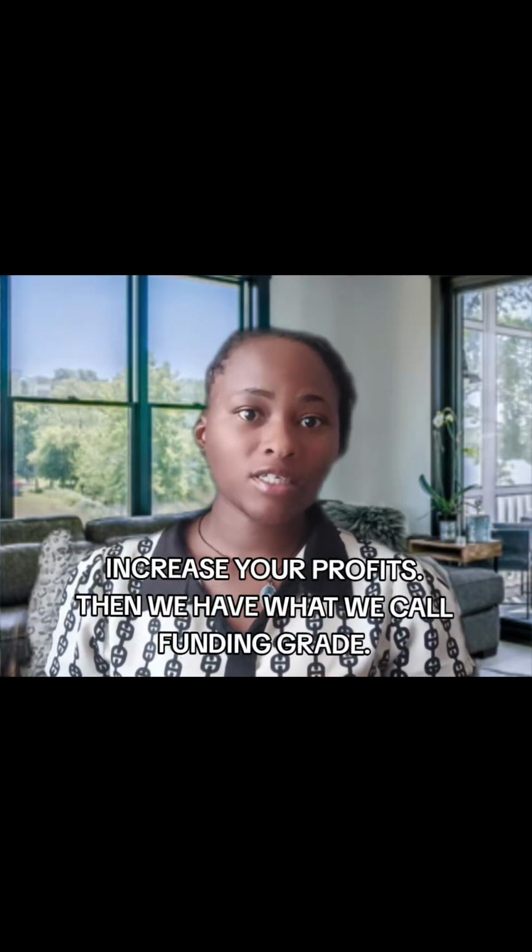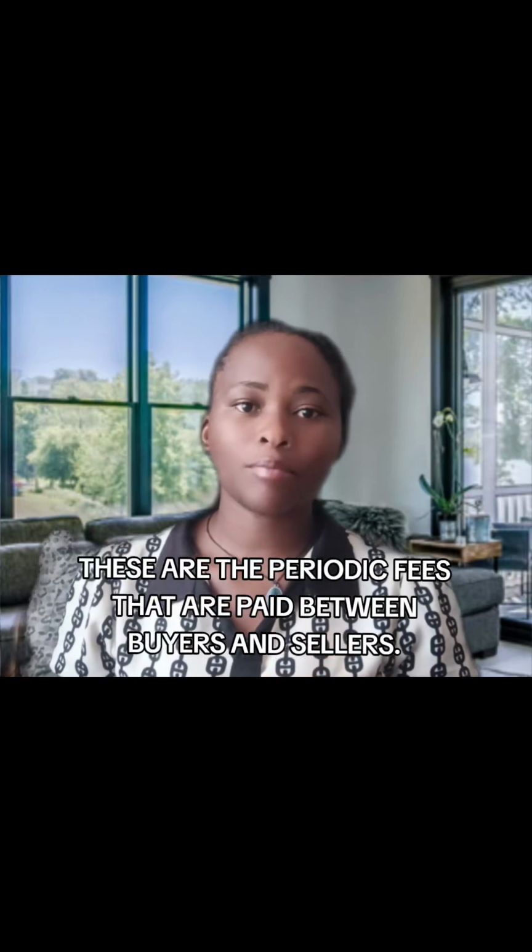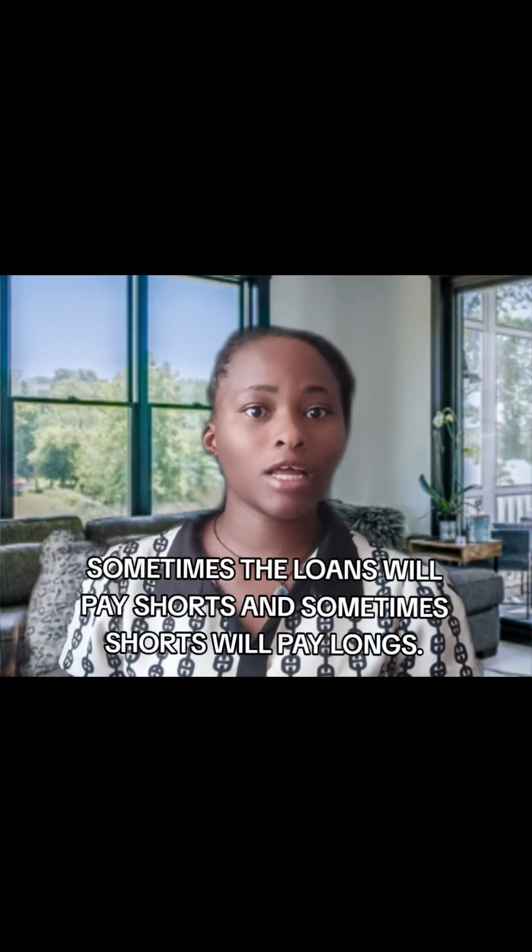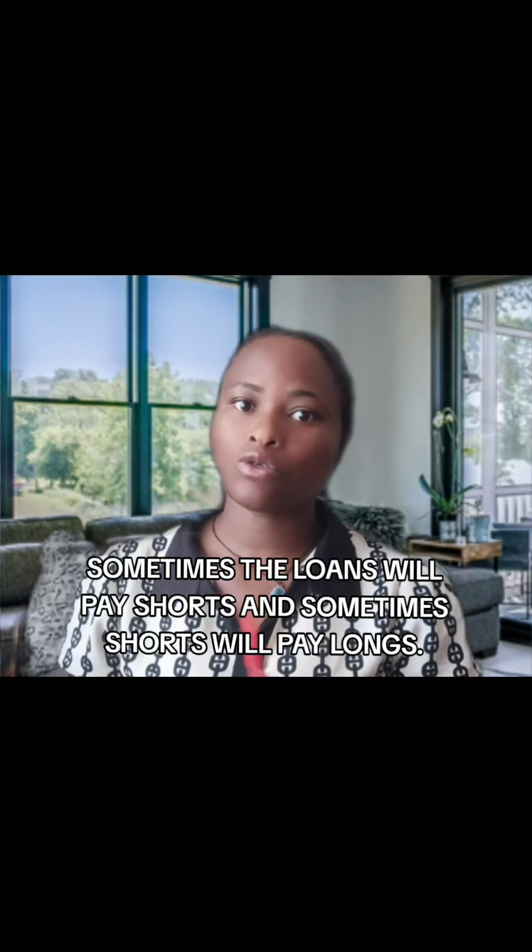Then we have what we call funding rate. These are the periodic fees that are paid between buyers and sellers. They are not paid to the exchange, they are paid from buyers to sellers. Sometimes the longs will pay shorts and sometimes shorts will pay longs.